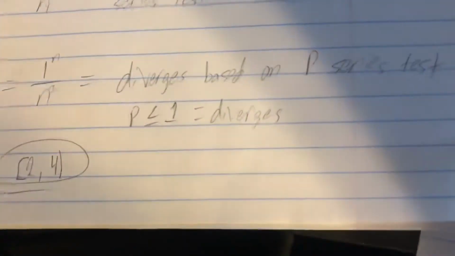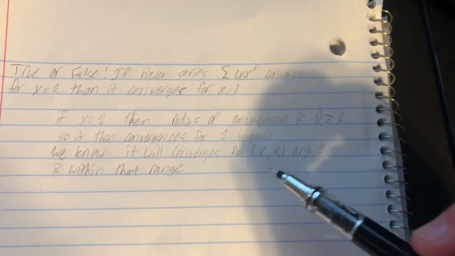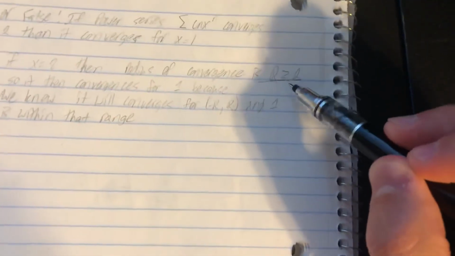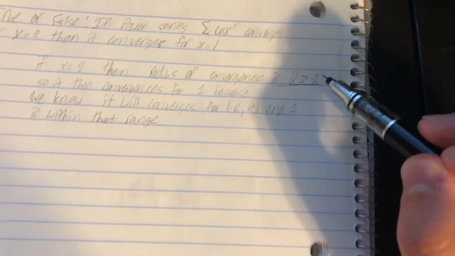All right, so that's what we got for question 1. Now we've got question 2, which is a little bit easier to figure out. There's not much work for question 2. It's more just a conceptual one. The question is, true or false: if this power series converges for x equals 2, then it converges for x equals 1. This ends up being true, because if x equals 2 converges, that means R must be greater than or equal to 2.